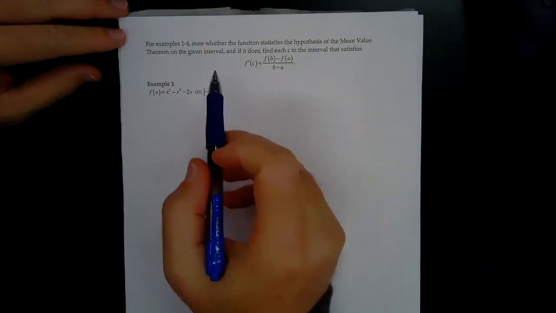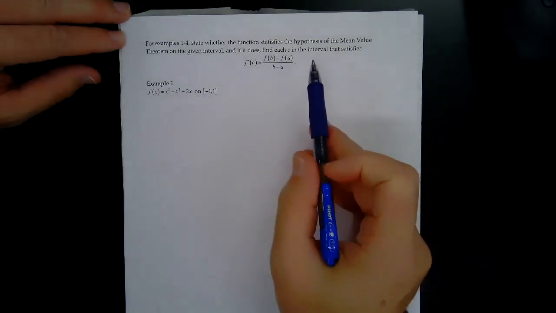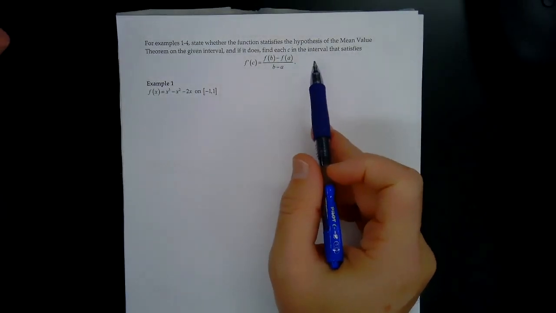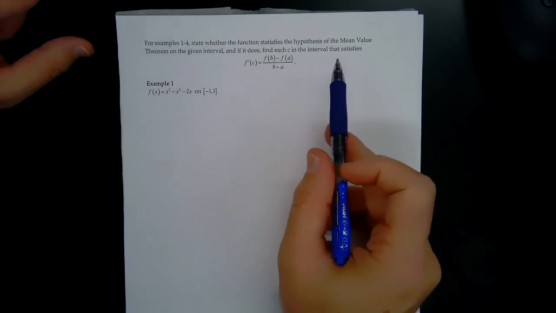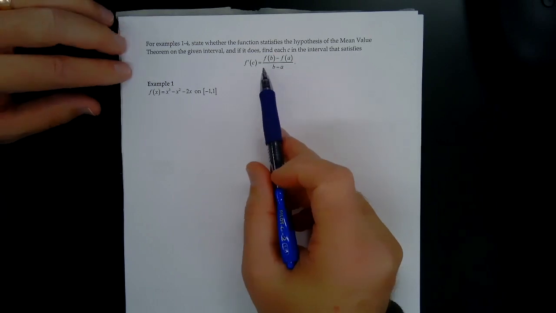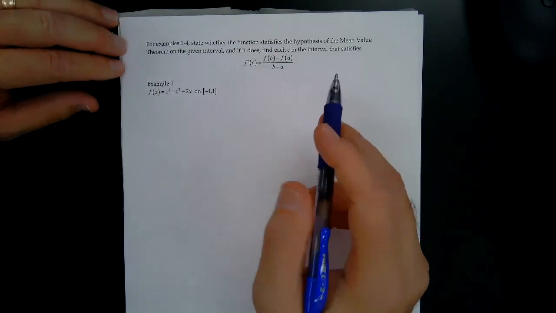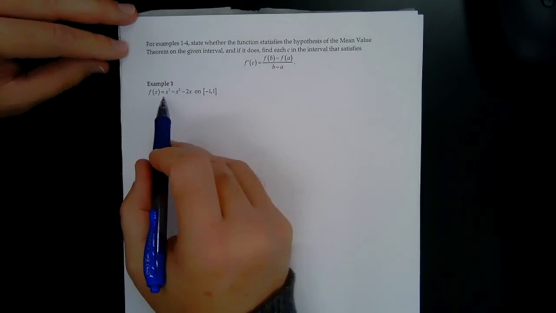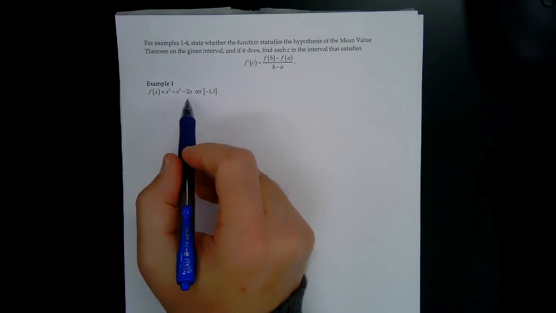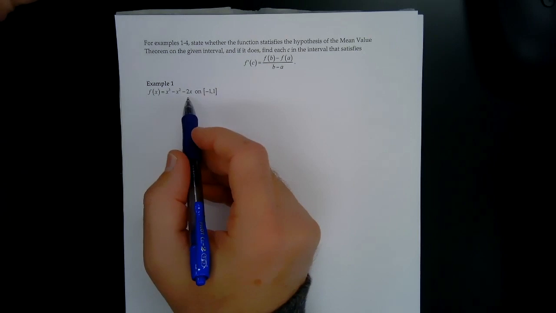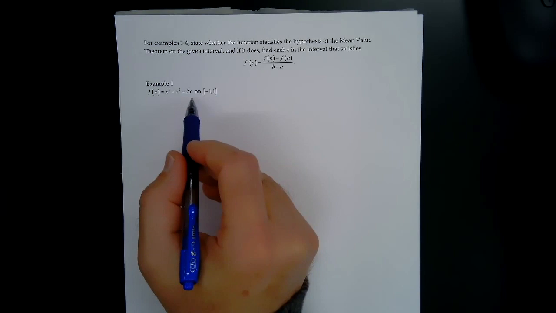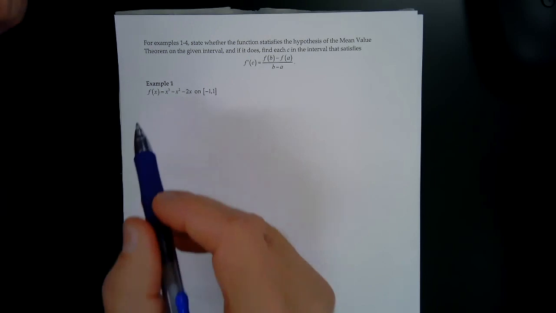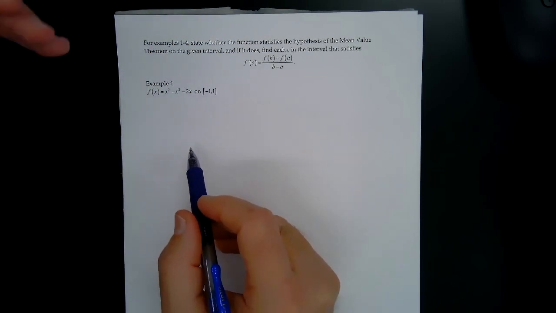So for the next 4 examples, we want to state whether the function satisfies the hypothesis of the mean value theorem, that's the if part, on the given interval. And if it does, find each c in the interval that satisfies this. So we're going to actually find the c value where this occurs. We know that this is a cubic, and a cubic is continuous and also differentiable. This is a polynomial function, and polynomial functions are continuous everywhere and differentiable anywhere. So there's no corners, no cusps, no discontinuities.